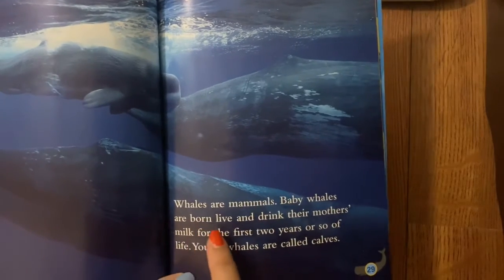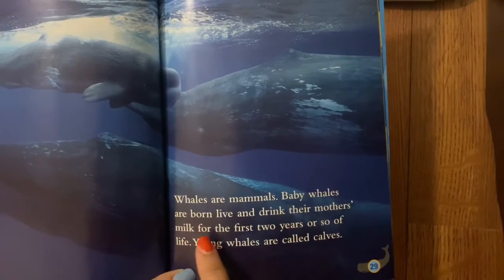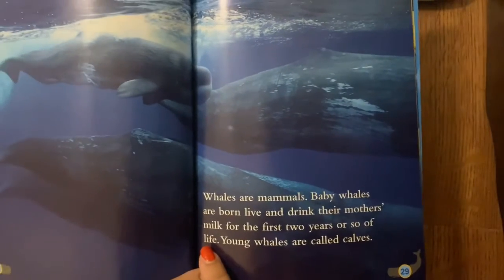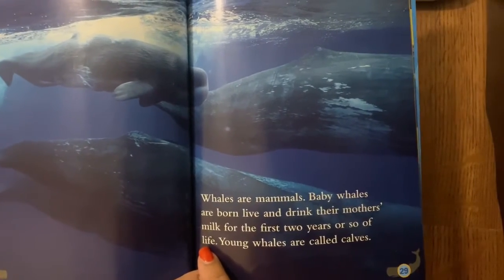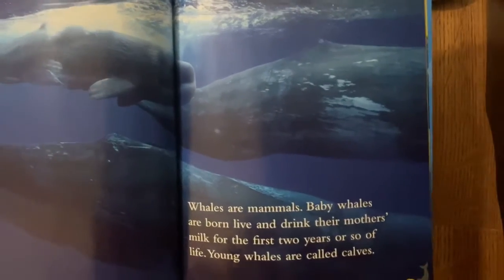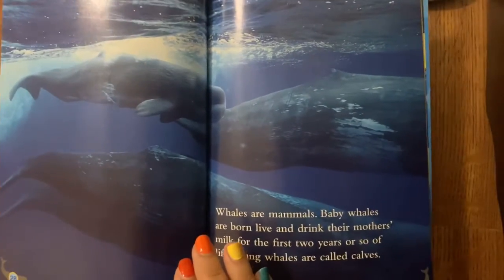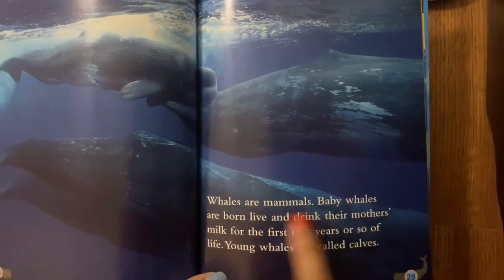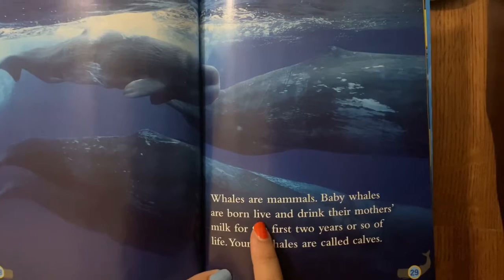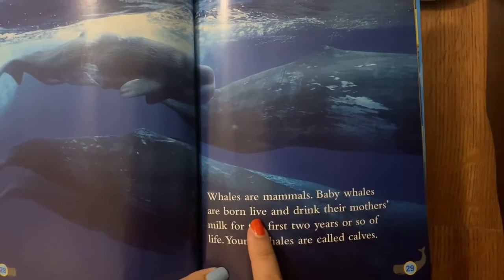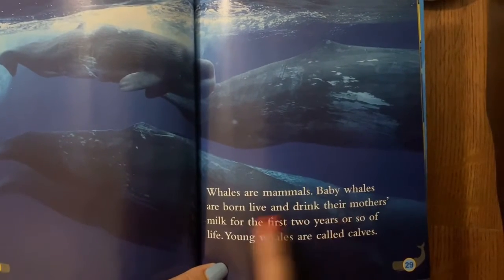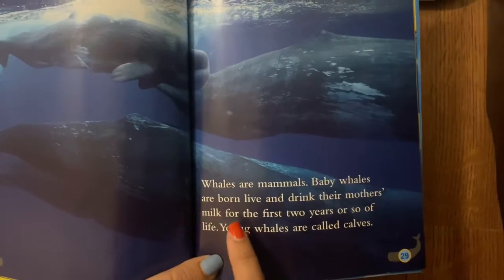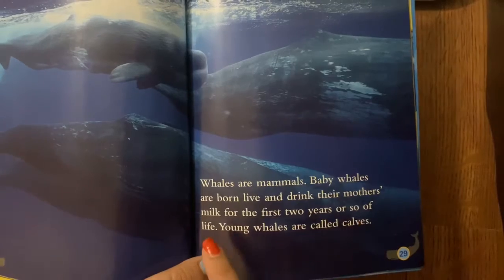Baby whales are born live and drink their mother's milk for the first 2 years or so of life. I'm going to say that one's a clunk because that one had a lot of information. It was a longer sentence, so I want to go back and reread it just to make sure that I'm getting all the information from that sentence, okay? So baby whales are born live, so they're born live. They're not born out of eggs or anything like that. And drink their mother's milk, so they drink milk just like human babies. And they do that for the first 2 years or so of life.